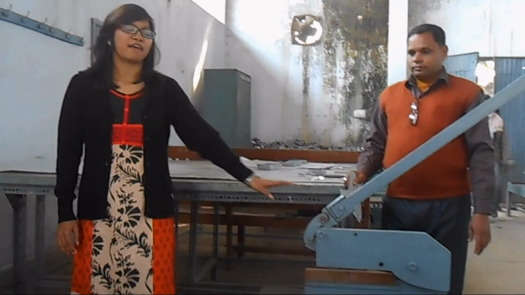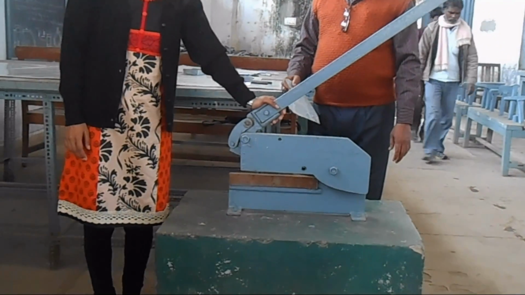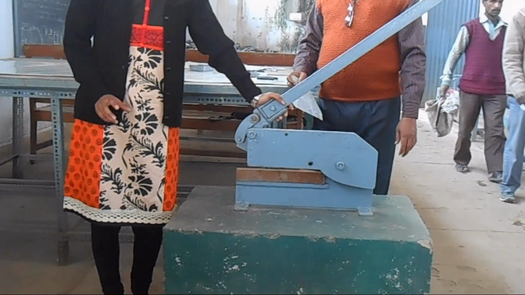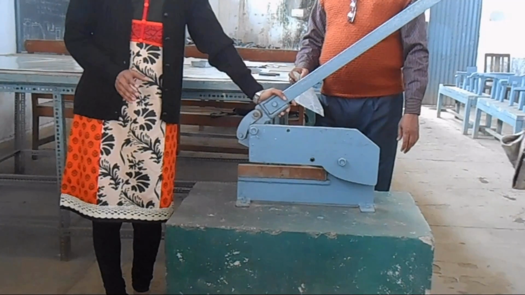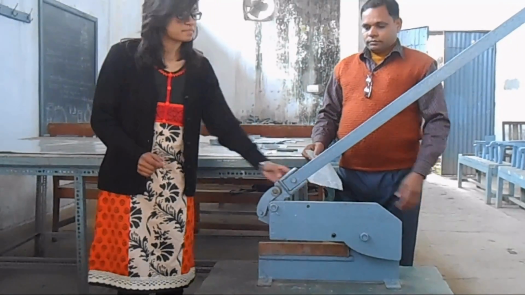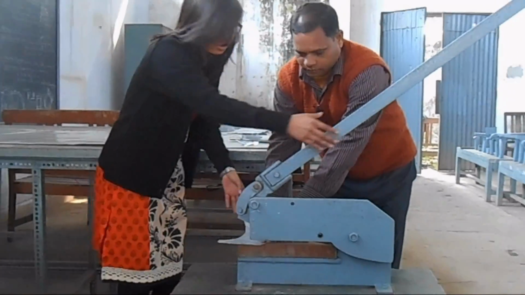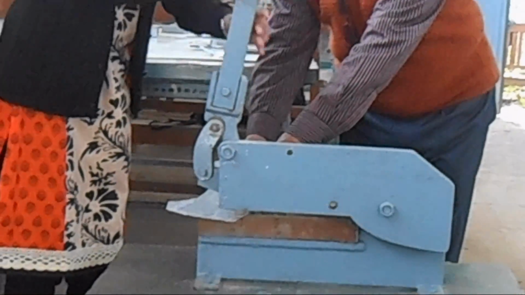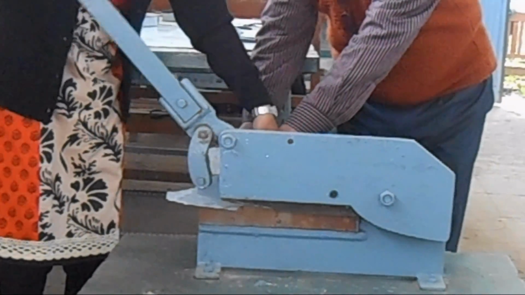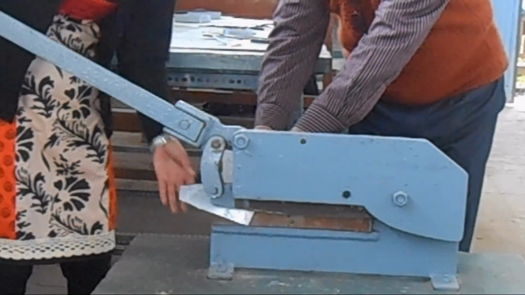The first one we have here is the shearing machine. The use of this machine is to cut sheets to various lengths. I'll show you how it is used. First we take the handle and we put it here to cut the sheet.